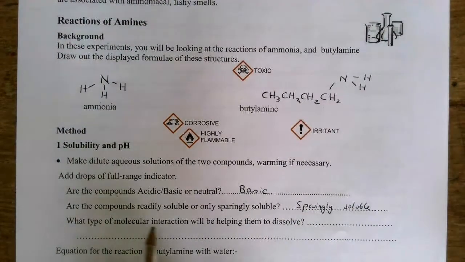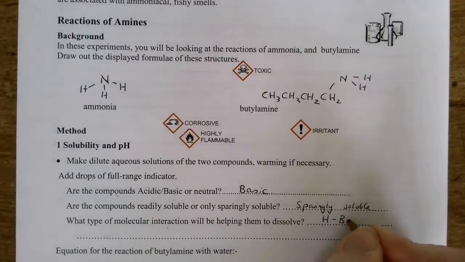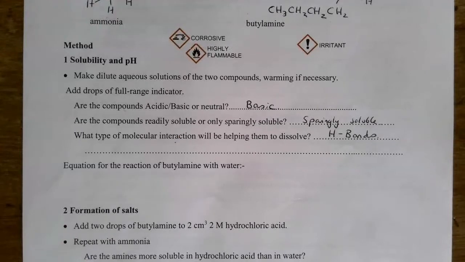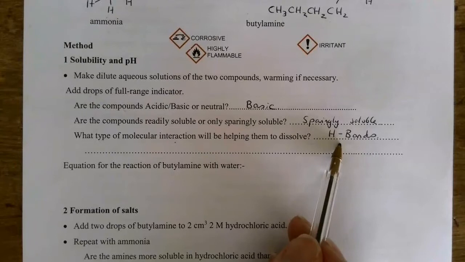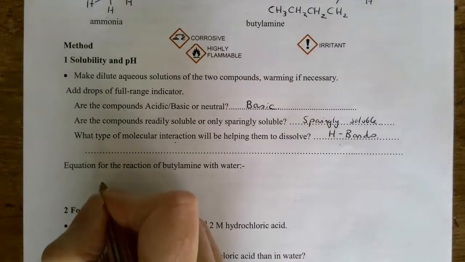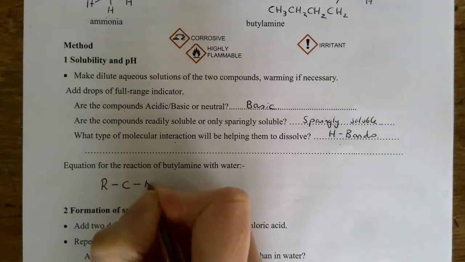Okay, so the molecular interactions that allow them to dissolve is the fact that they can form hydrogen bonds. But there's something else which will help them to react, and that is the fact that they can also react with water. As well as forming hydrogen bonds with the water, they can also react with it. So butylamine, I'm just going to use R to stand for most of my carbon chains.